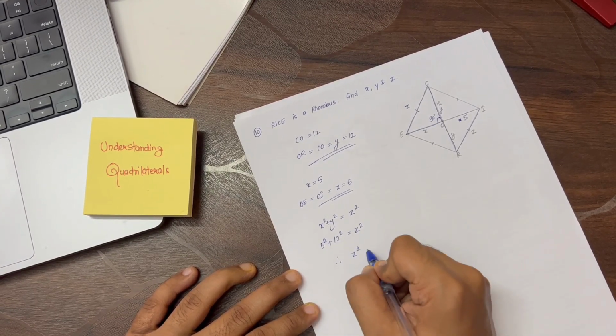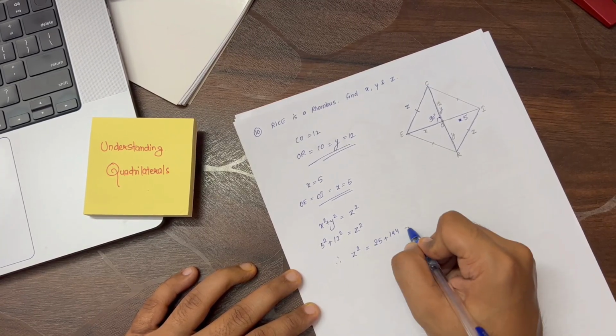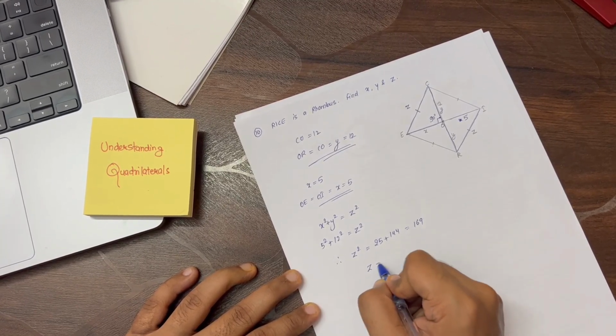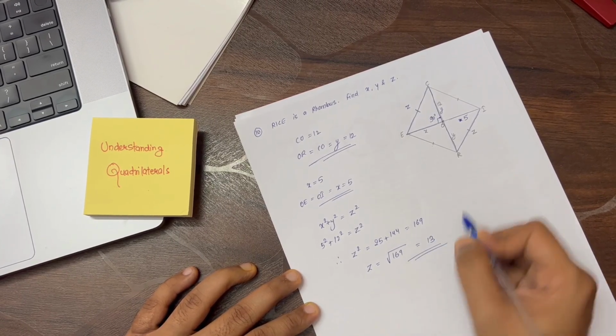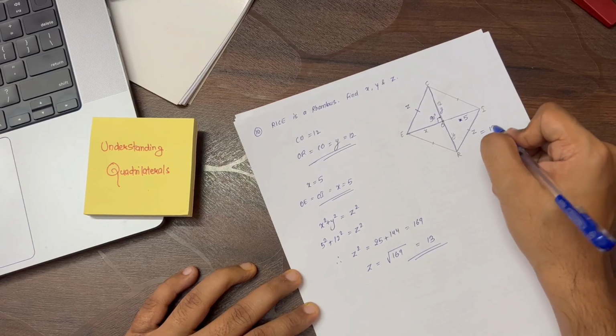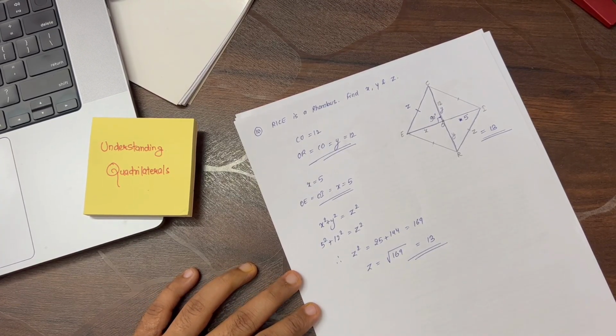So we get z square equals 25 plus 144, which is 169, and z is equal to the square root of 169, which is nothing but 13. So if this is 13, then this will be 13. So this is our answer.